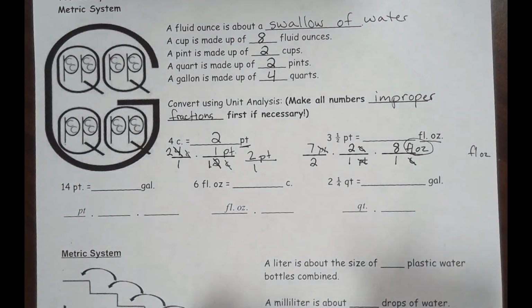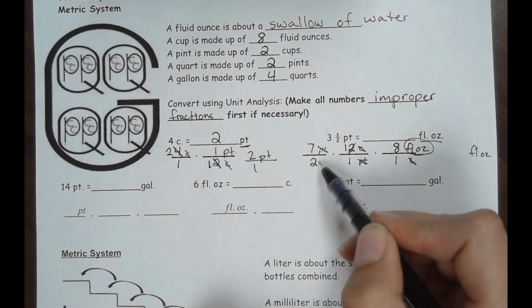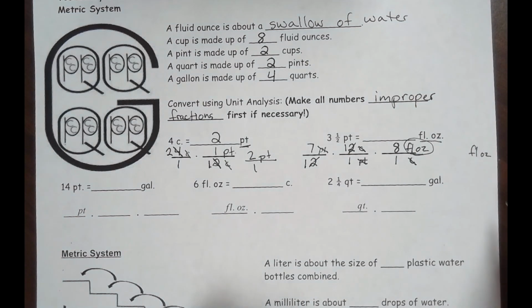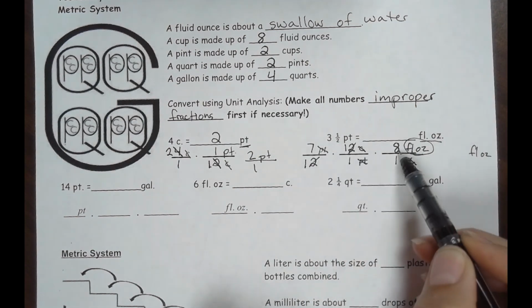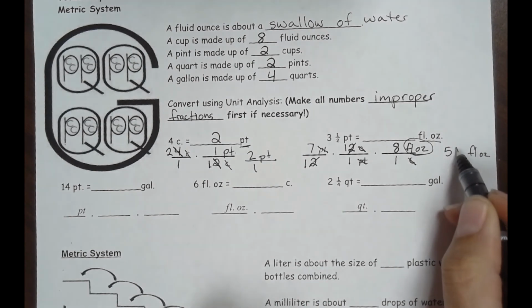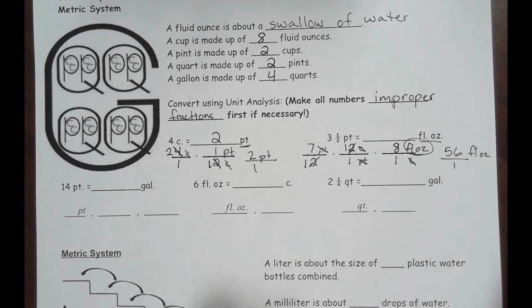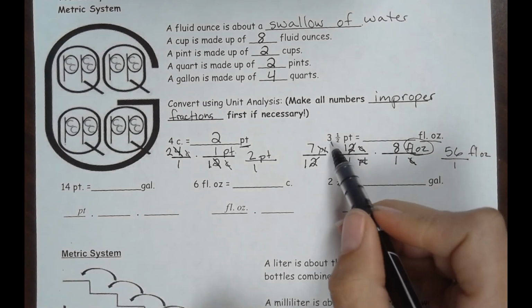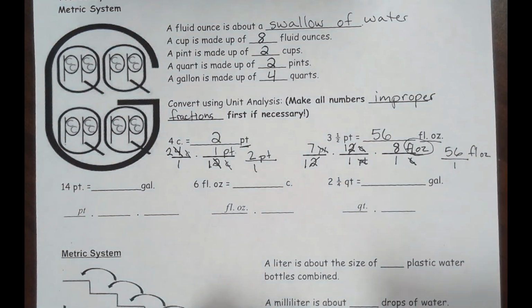Now, if I can do any cross-canceling in the numbers, I want to do that. I have a 2 on the bottom and a 2 up here, so 2 divided by 2 is 1. 2 divided by 2 is 1. That's going to make it even easier on me. 7 times 1 is 7, times 8 is 56 on top, over 1 times 1 times 1 is 1. So in other words, 3.5 pints is the same as 56 fluid ounces.